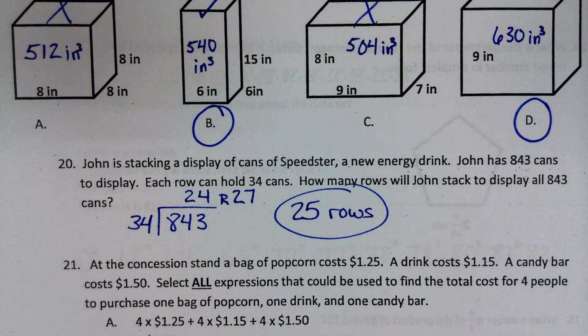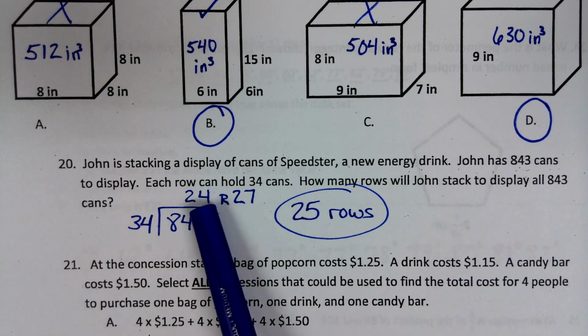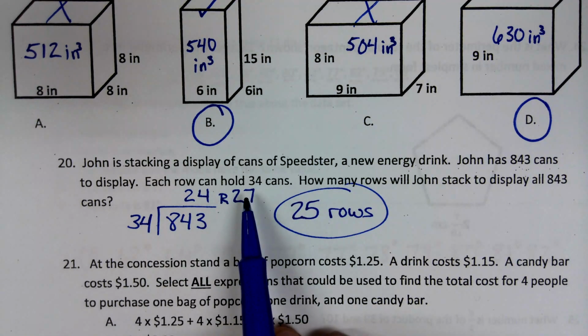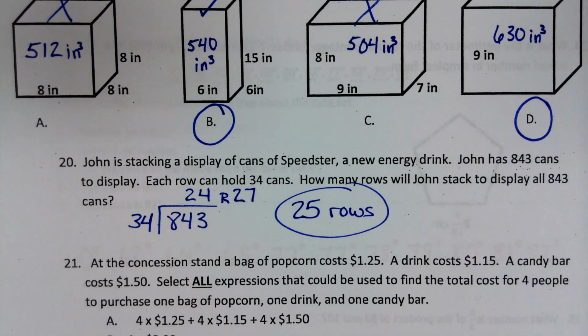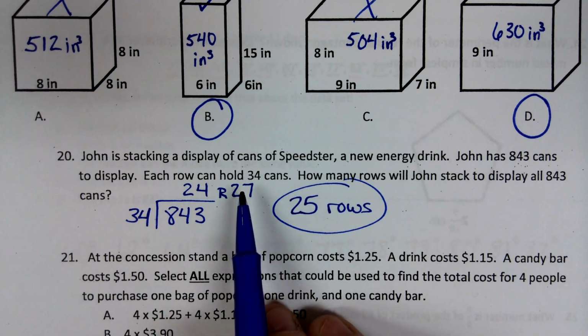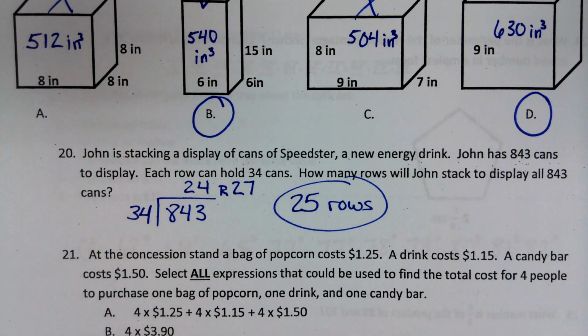Now, a few different ways something like this might get asked at the contest. I could see them maybe changing up the wording on the question to say something like, how many full rows would there be? The answer here would be 24. Maybe it says something like, he only wants complete rows. How many cans would be left over and not displayed? Well, if that's how it's worded, then it would be the 27 that are left over. But on this one, if it's just how many rows to display all 843, we've got the 24 full rows, but we need that 25th row for the remaining cans.